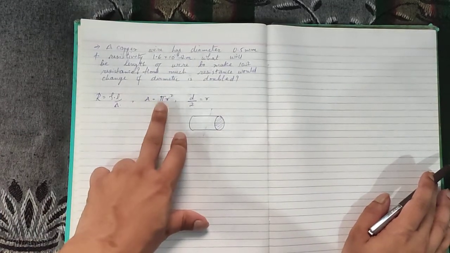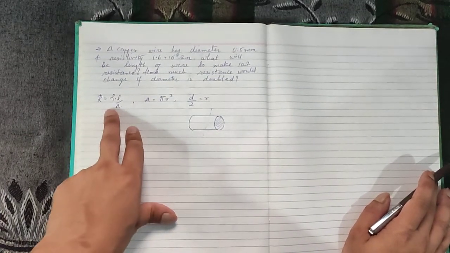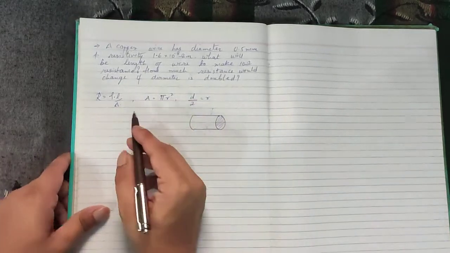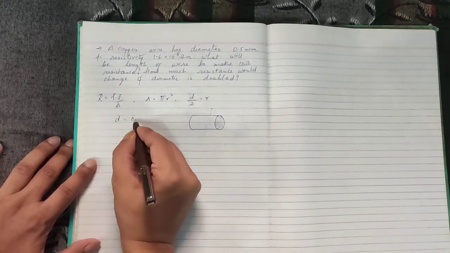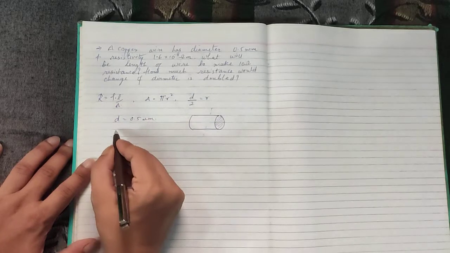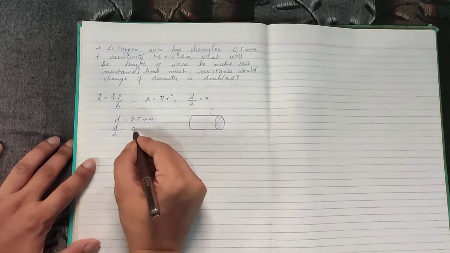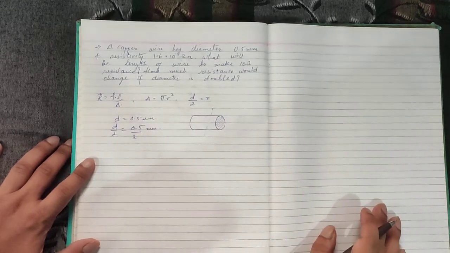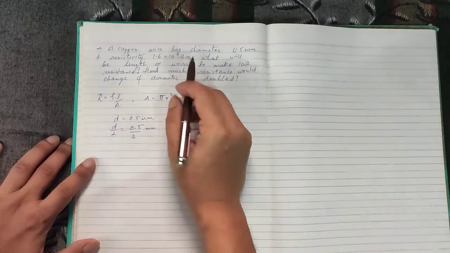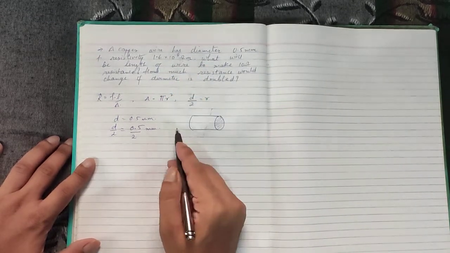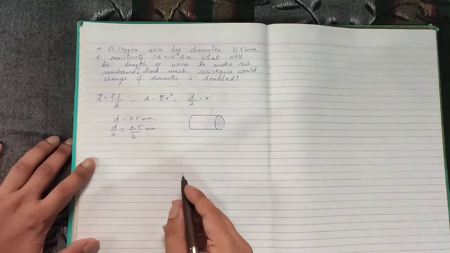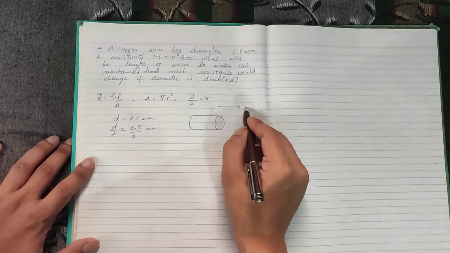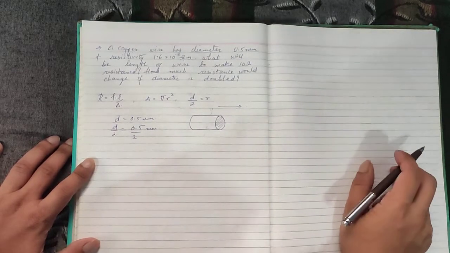So in order to use the area, which we need to use in this formula, we first need to get the radius from diameter. First of all, we have been given diameter as 0.5 millimeters. So that is d by 2 is equal to 0.5 by 2 millimeters. Now obviously this is in millimeters and the resistivity is in ohm meters. So we will have to convert this into meters, and obviously millimeters to meters, we are going from a smaller unit to a bigger unit, then you have to divide it by 1000.